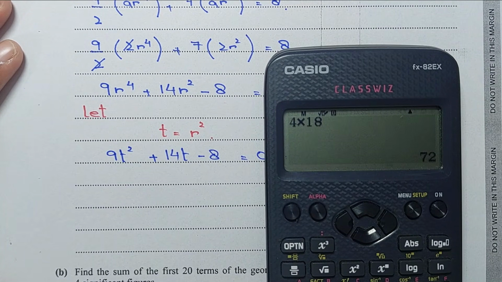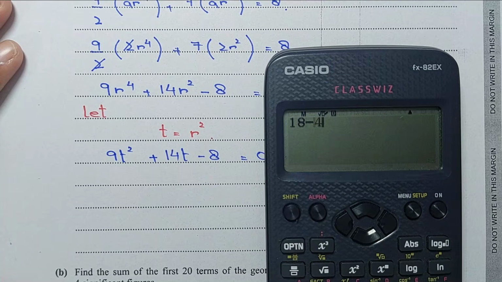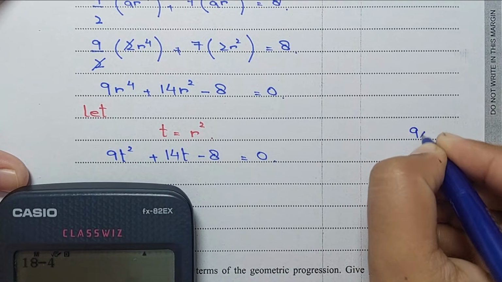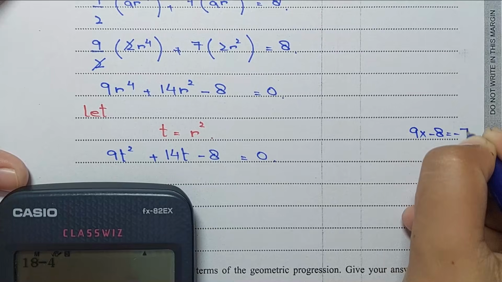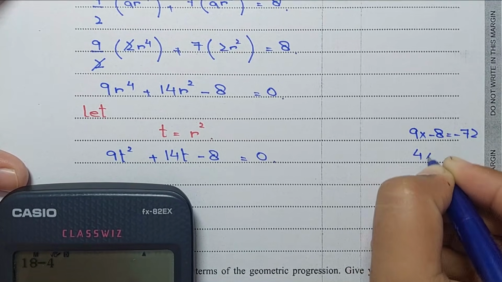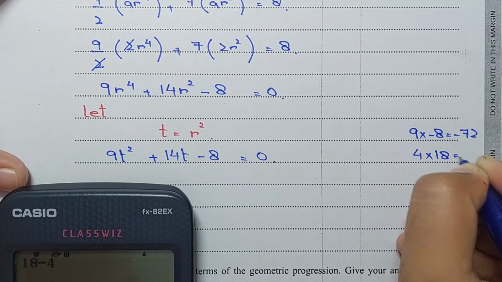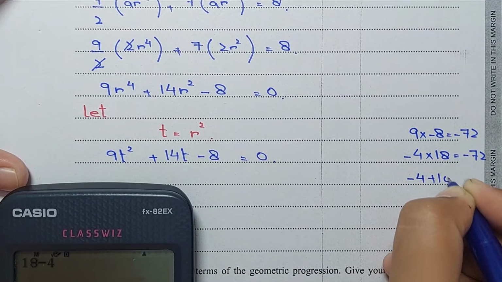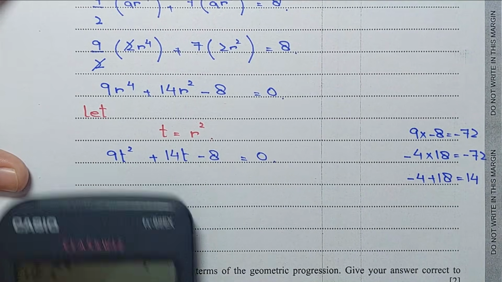4 times 18 is 72, and 18 minus 4 is 14. Okay, 9 times minus 8 is minus 72. So 4 times 18 is minus 72, negative 4 and plus 18 is 14. Break the middle term.